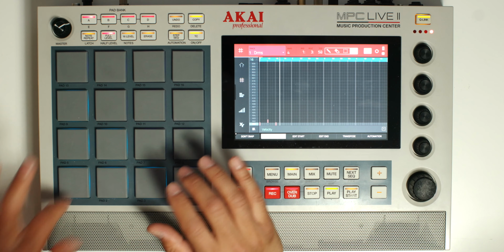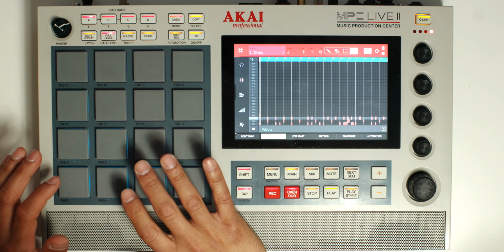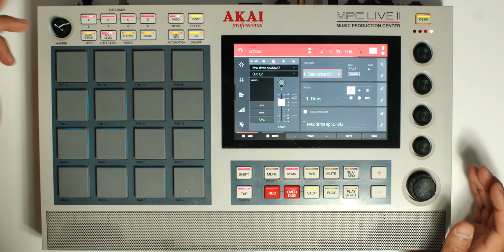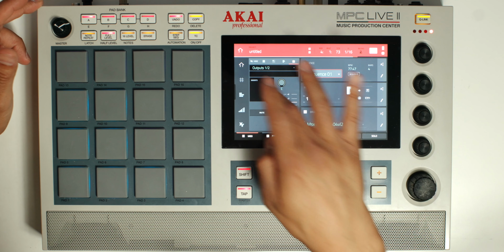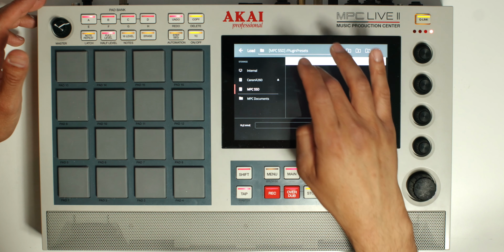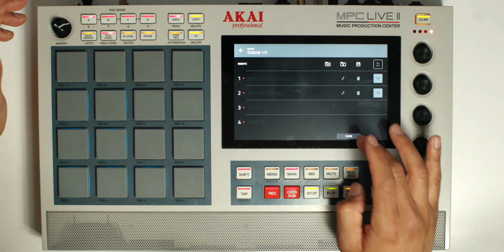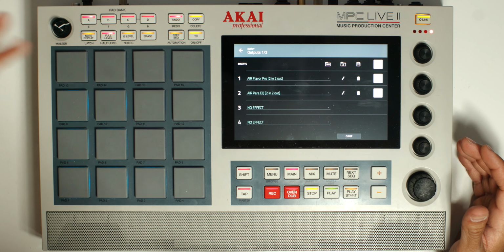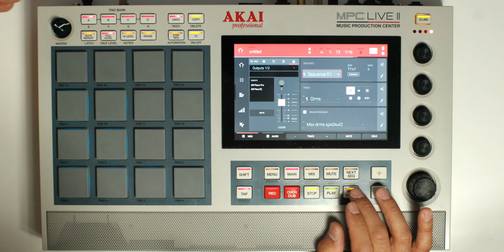Okay, so I'm gonna go ahead and add this right here. This feels good. Okay, that already feels really nice. I'm gonna go to my master chain and add my favorite chain for my master bus. Go to my plugin presets, and I have this cassette simulator that I created using the, what is this, the Air Flavor Pro. I like how this sounds now.